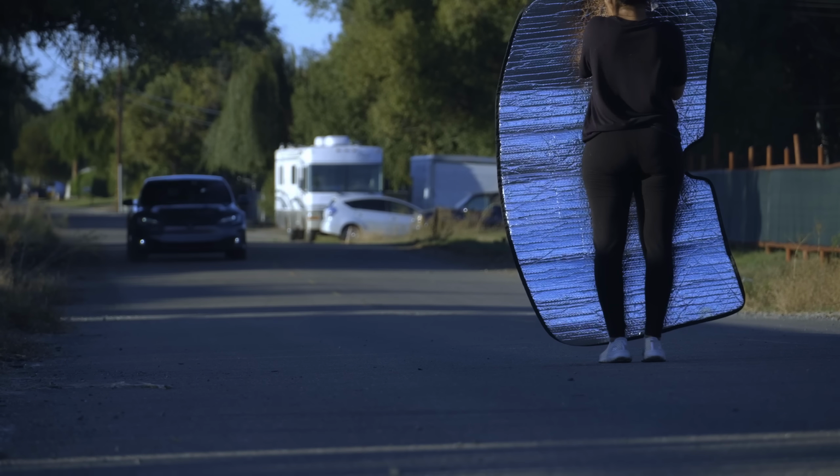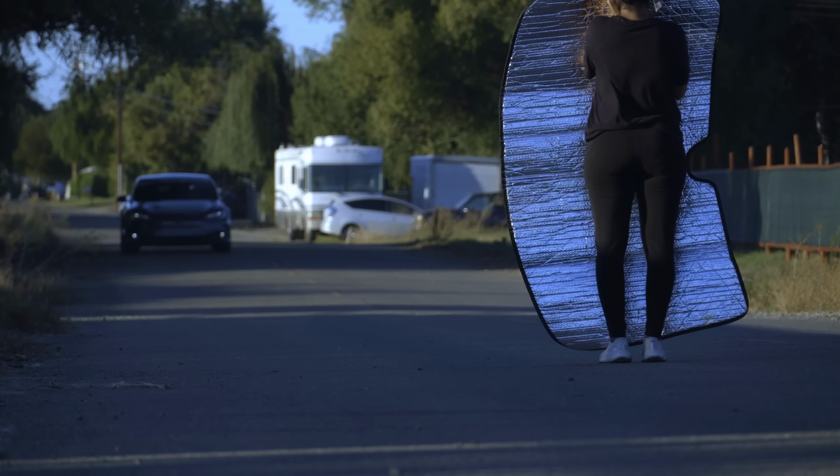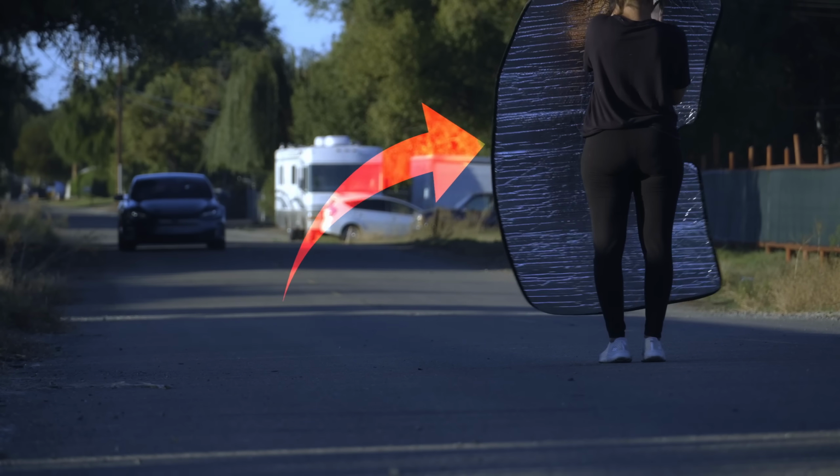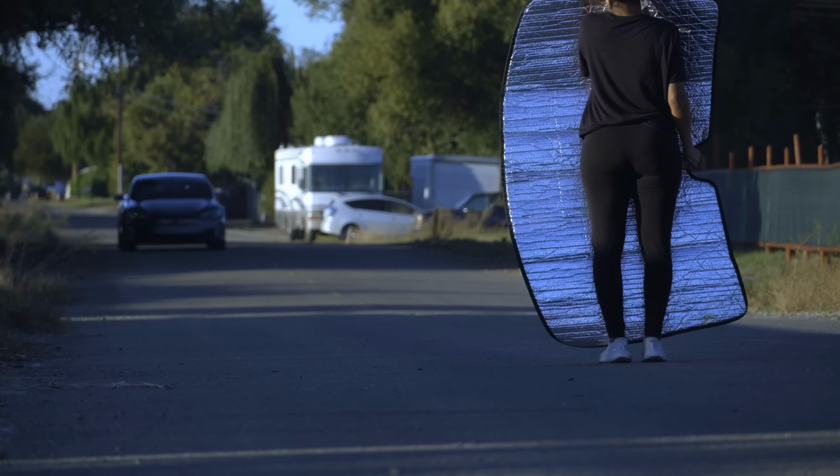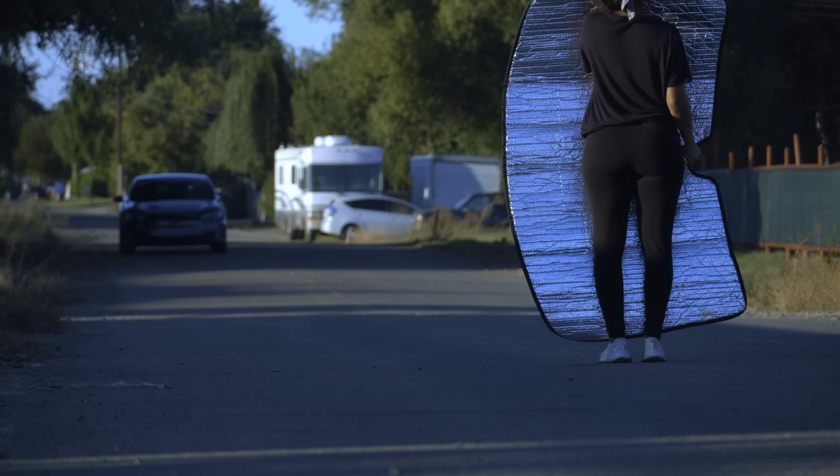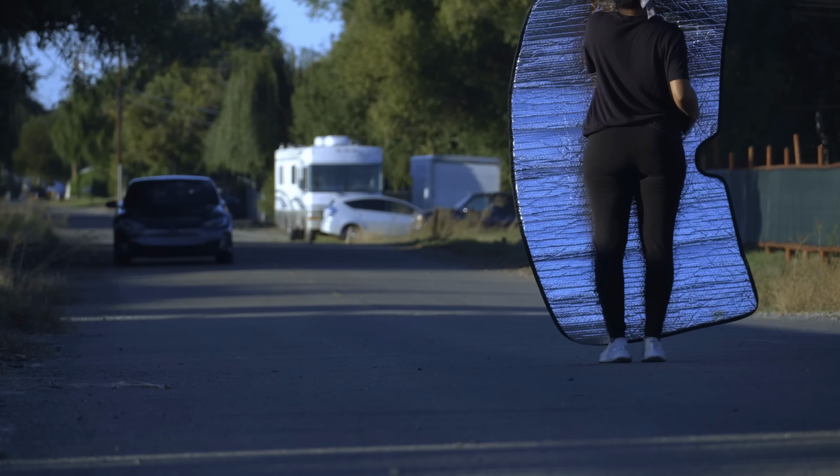And since it was written in the release notes, we're also going to be doing some UFO testing, or at least as close to a UFO as we can get. My wife will be holding up my window shade to hide herself and make a large reflective surface.